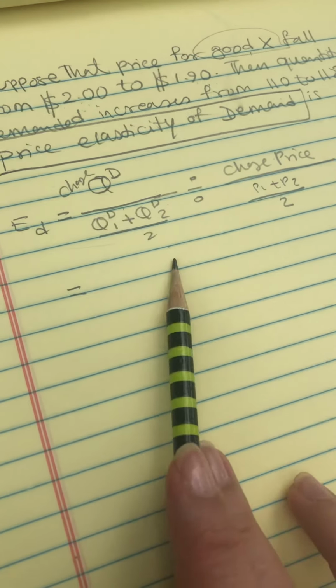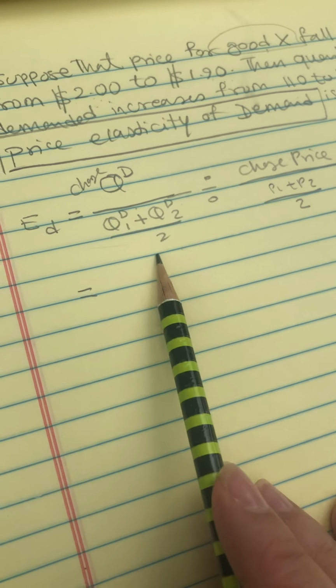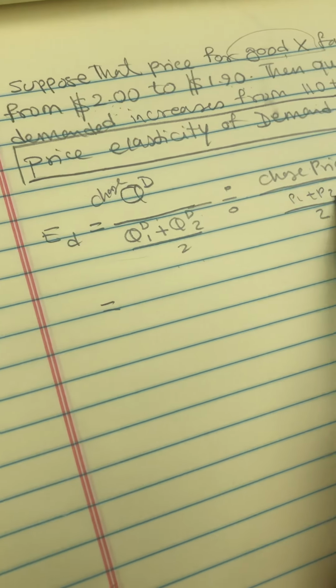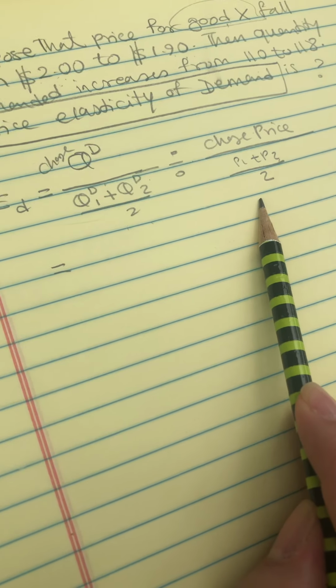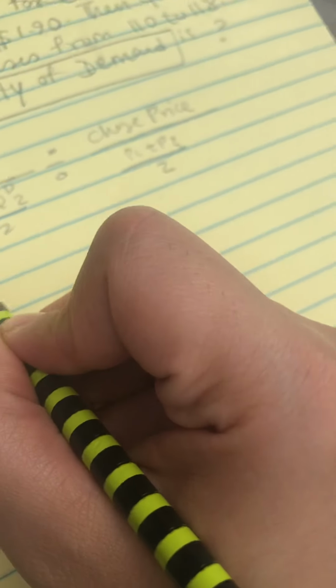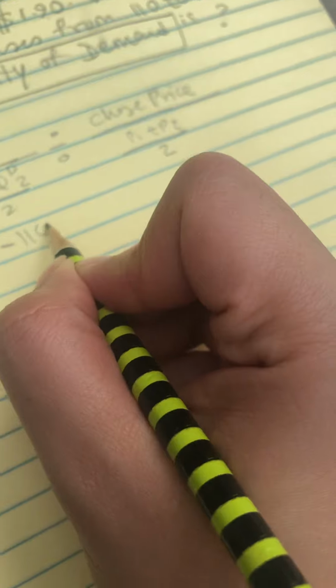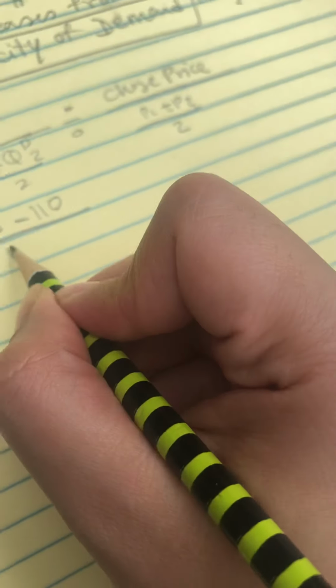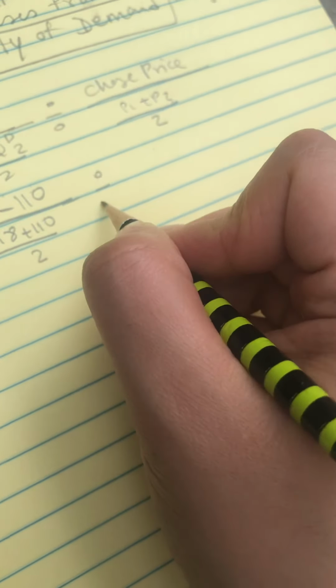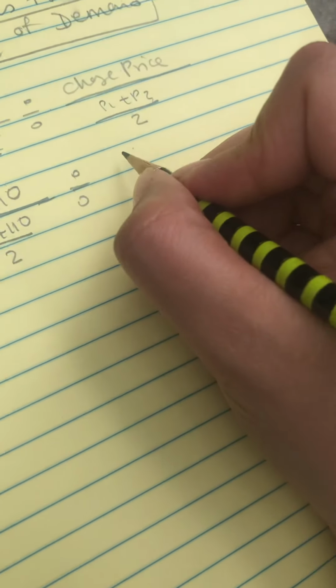This is the midpoint formula. This is the change in quantity divided by the average of the two quantities, and we're going to divide the whole thing by the change in price divided by the average. So now let's just plug in all the numbers we have. So our quantity demanded is 118 minus 110. That is the change. Then we are going to add them up, divide them by 2. I should do the same thing for the prices.